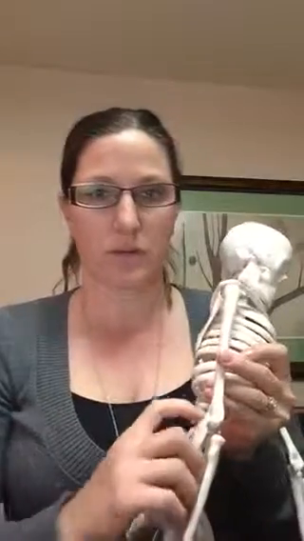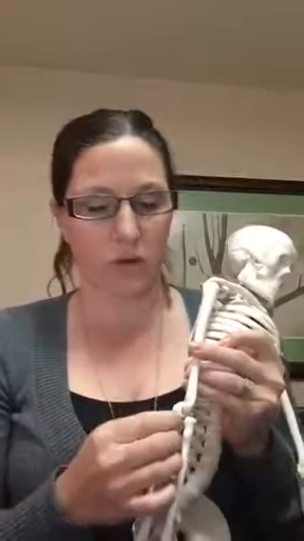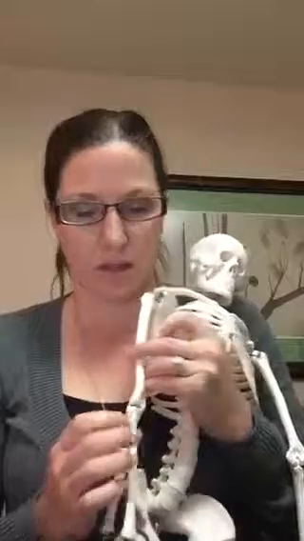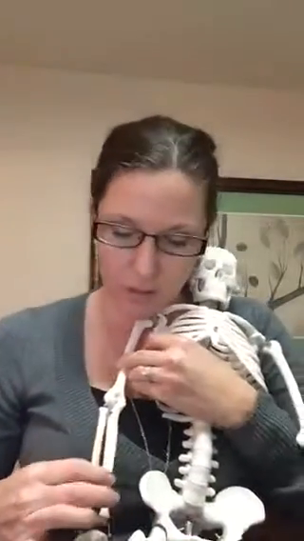Down on the forearm, we have the ulna, the radius. On the ulna, we have the olecranon, we have the coronoid process and the styloid process.